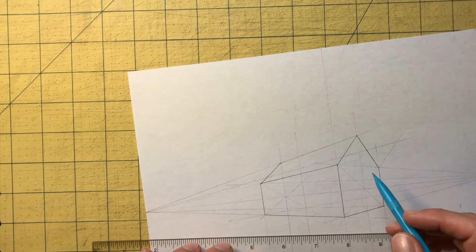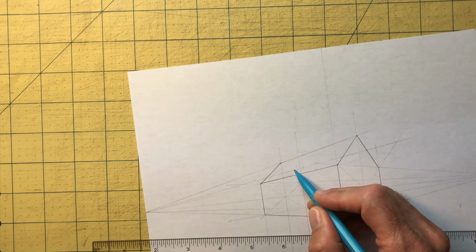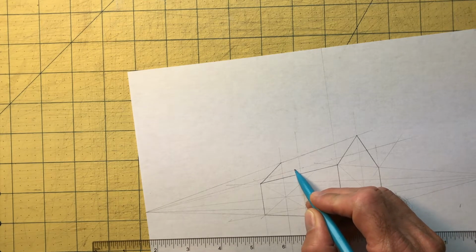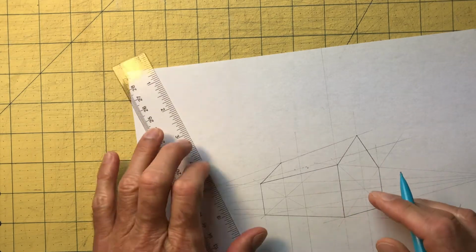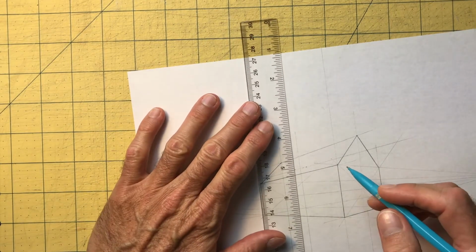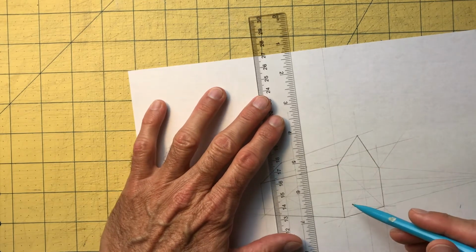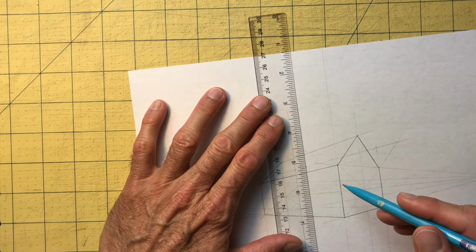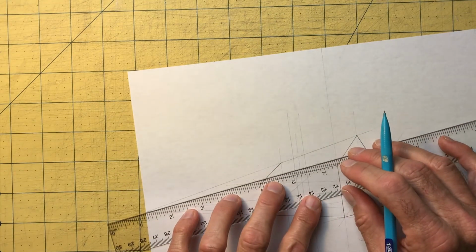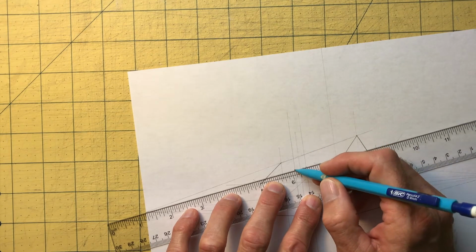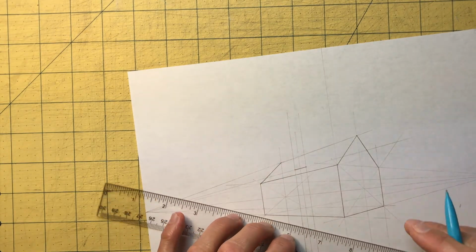And then we're going to decide where the chimney is going to start and stop. So here's going to be the left side, and here is the right side. And when I've got those, I can draw some construction lines through there. And so now that we've chosen that, we can darken this in, because we know that that is going to be where the chimney is.